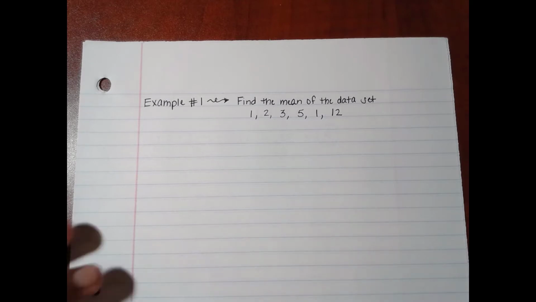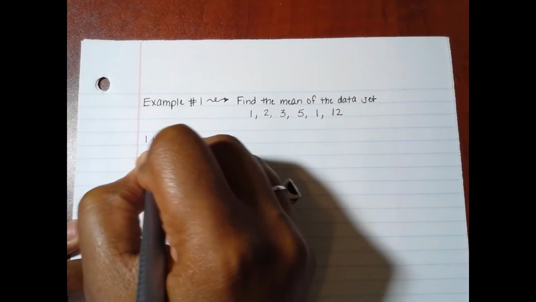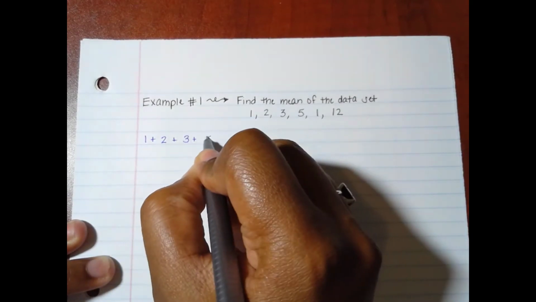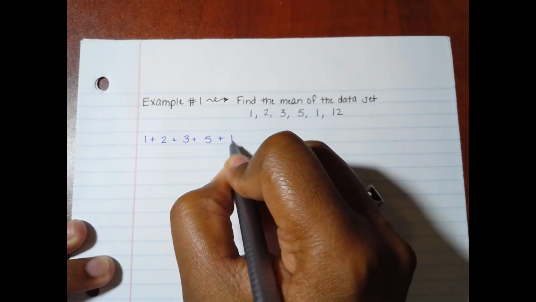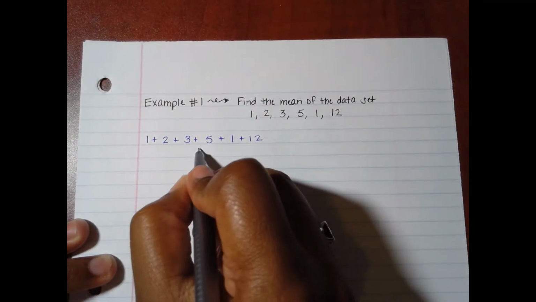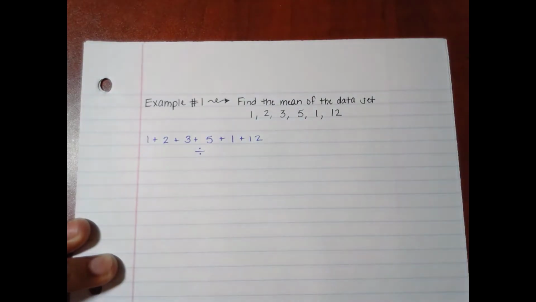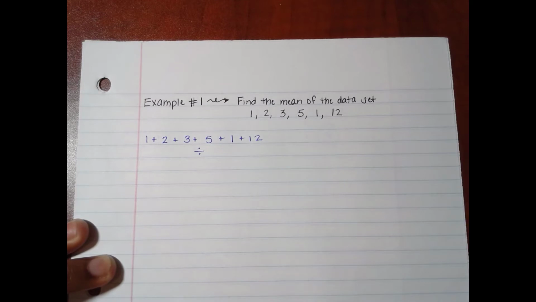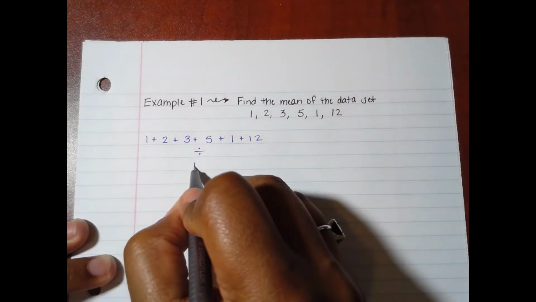So that means we would do 1 plus 2 plus 3 plus 5 plus 1 plus 12. All of this divided by the total amount of numbers. Well, I have 6 numbers in my data set, so I would divide by 6.